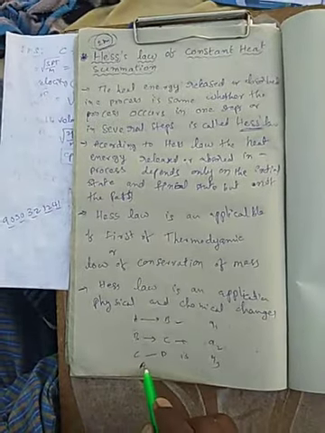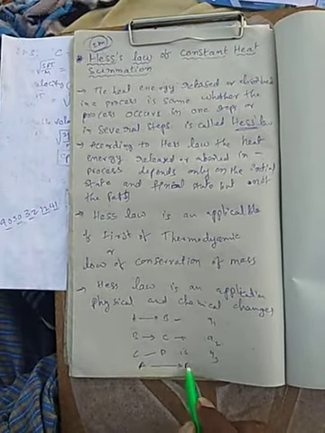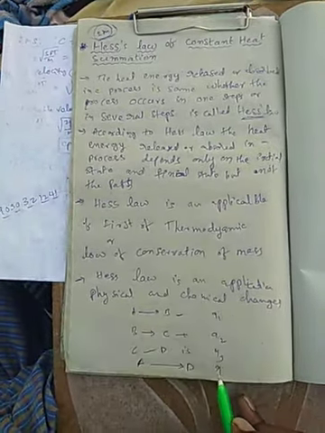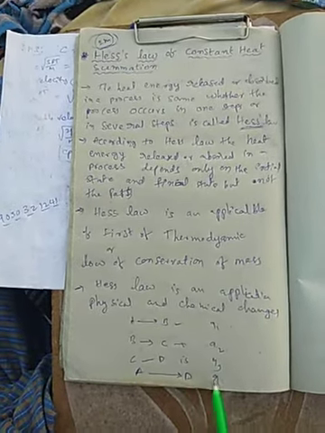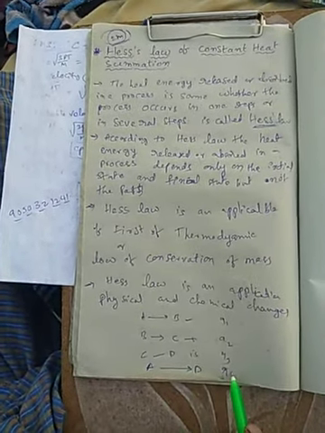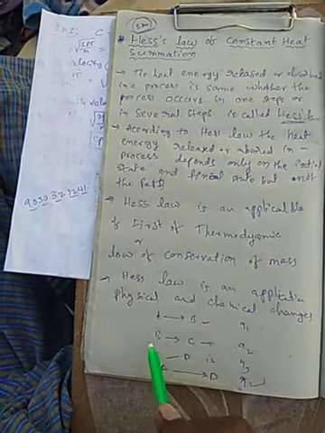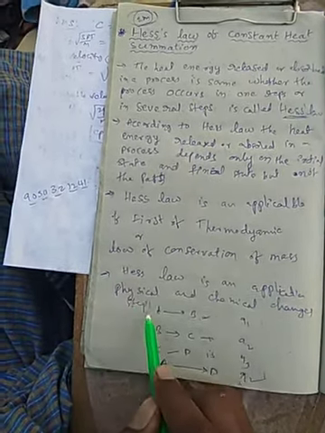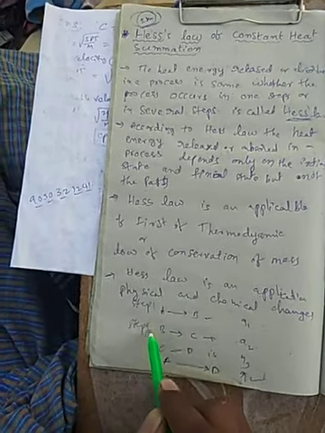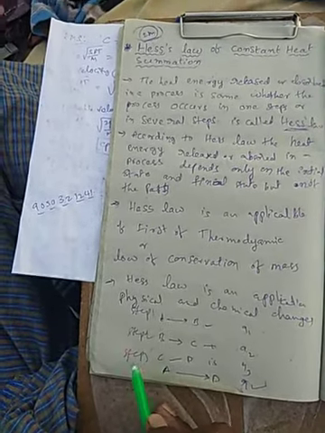But in the direct step, A changing to D, the energy is Q. If the reaction completes in only one step, the energy is Q, or if it completes in several steps, step 1, step 2 and step 3, the energy is also the same. This is called Hess's law.